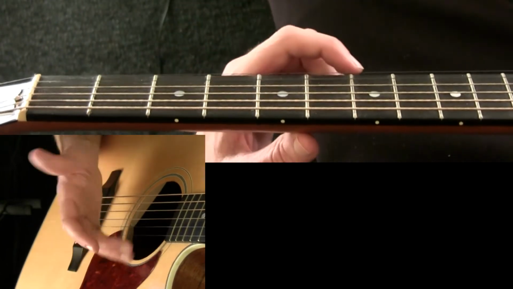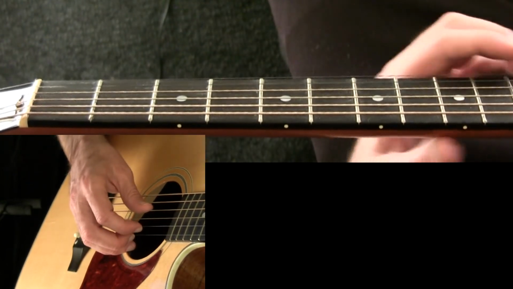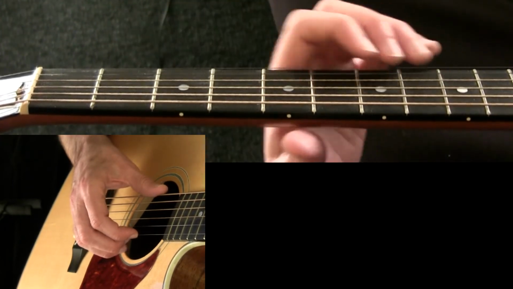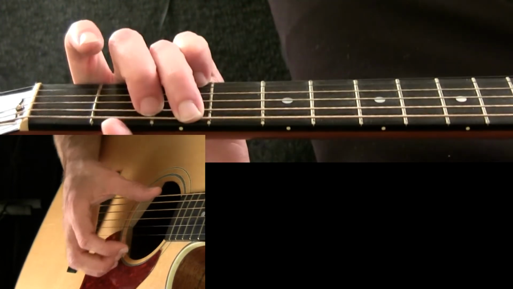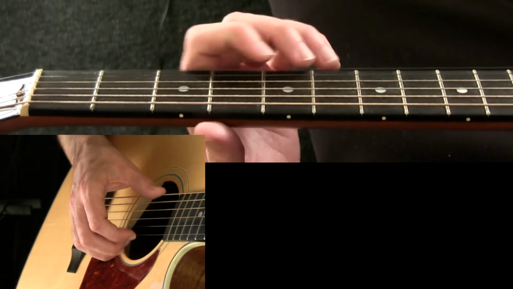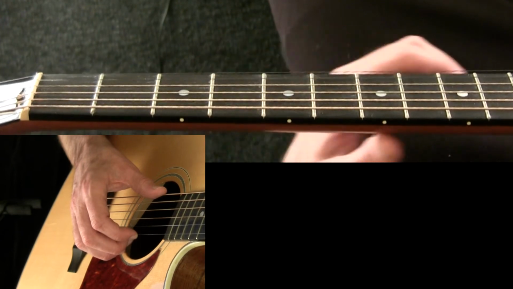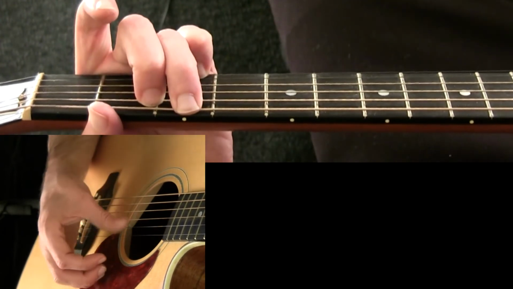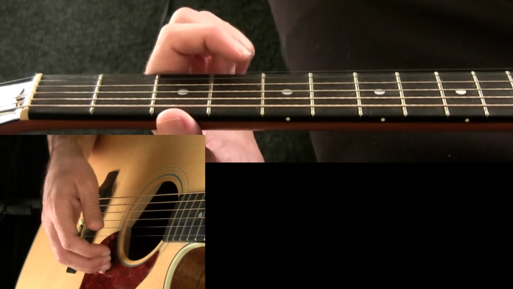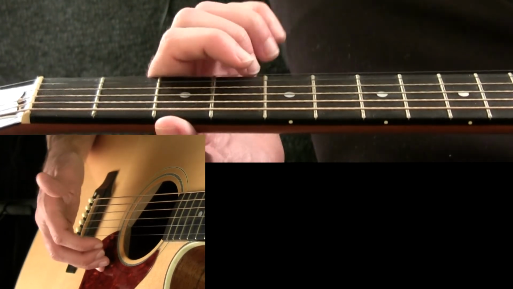There are some notes that are not in the key of G major. It's common in blues to play major chords or dominant chords and a minor pentatonic melody. So we're in the key of G major, but we're going to play a G minor pentatonic scale.